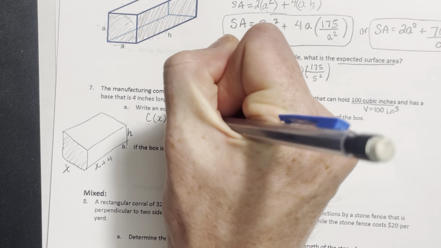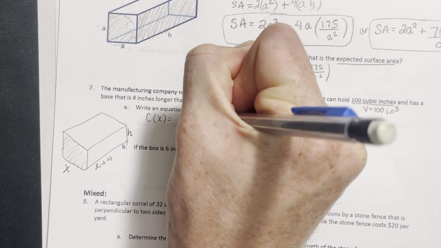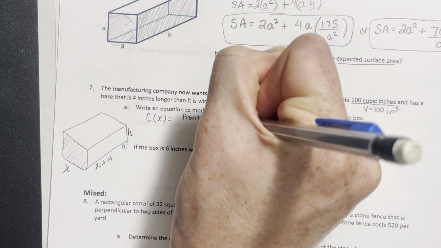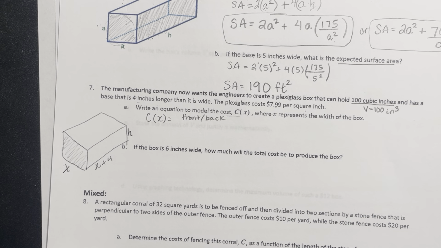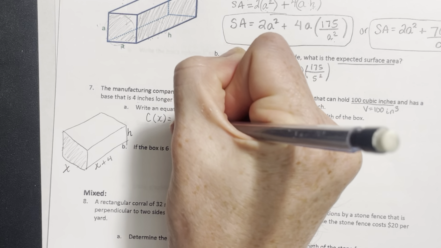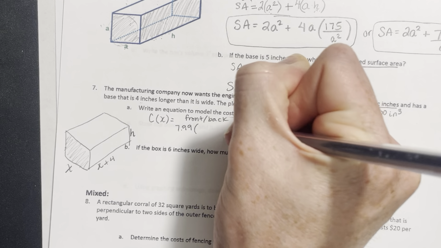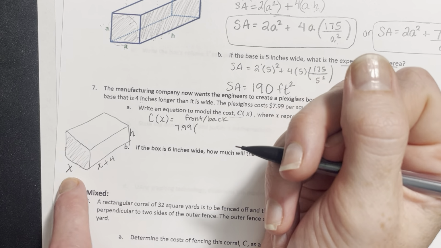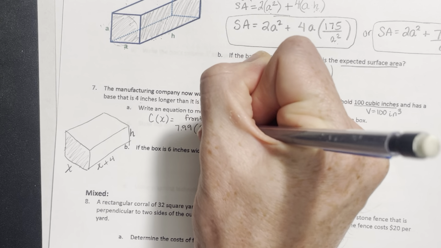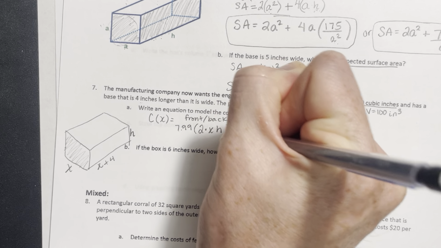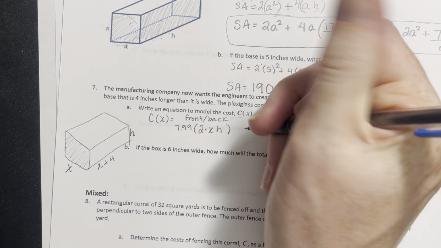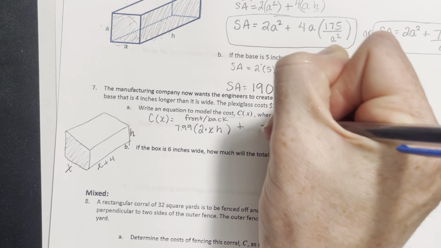I'm going to write this out in a way that might help organize this information a little bit. So front and back, it would be $7.99 times x times h. But there are two, front and back, so two x times h's. Then we have some sides.